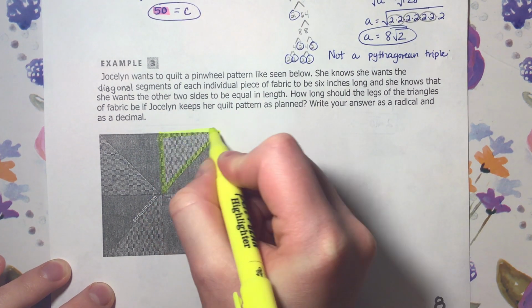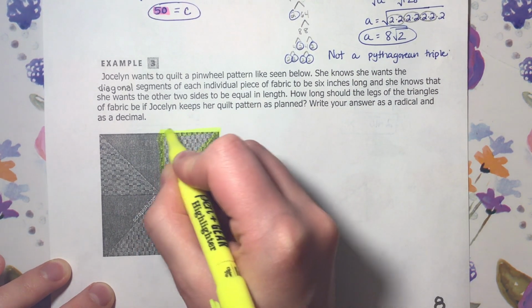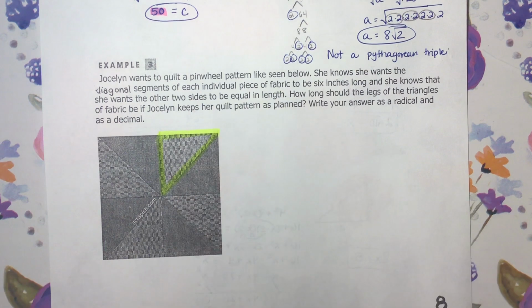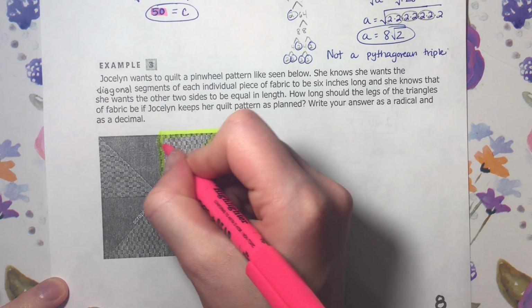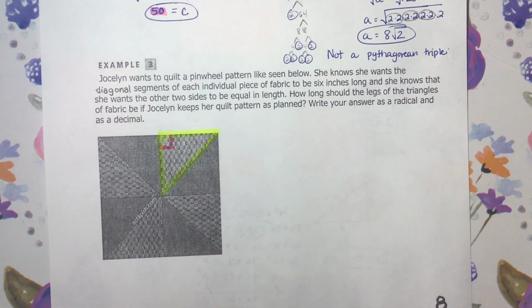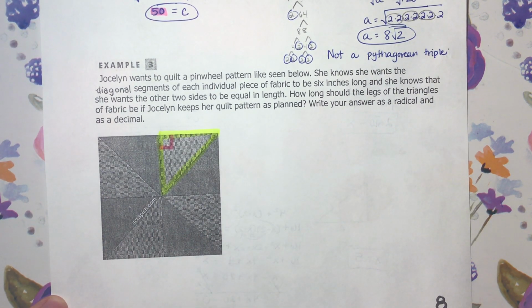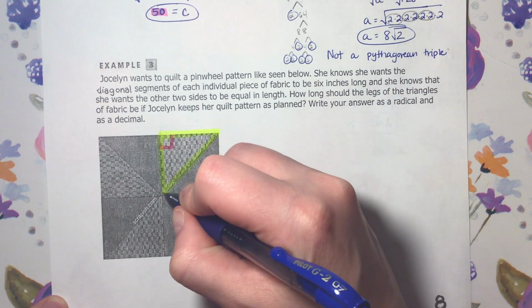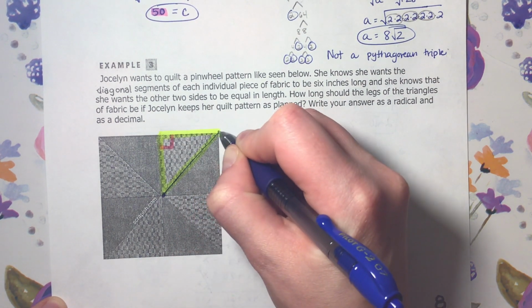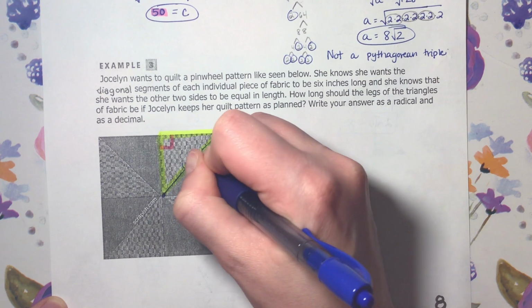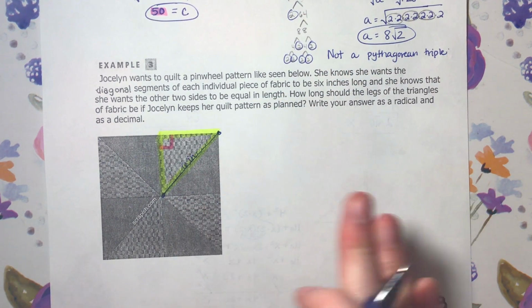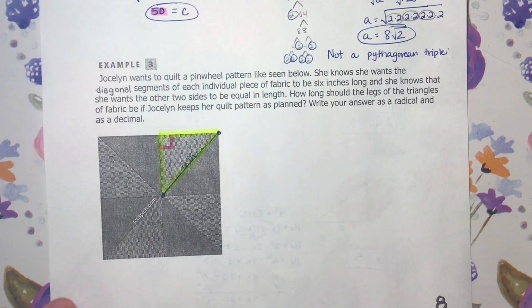Let's just focus in on one of these triangles. And we're saying that all of these triangles are going to be congruent to each other. They're all the same size. And I know that this guy right here is going to be a 90-degree angle. And it says she wants the diagonal segments of each individual piece to be 6 inches long. So that means from here to here is going to be 6 inches. I'm going to pull that triangle out just so we can see that.